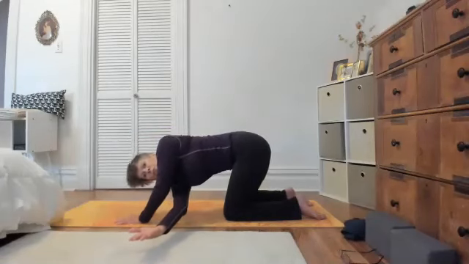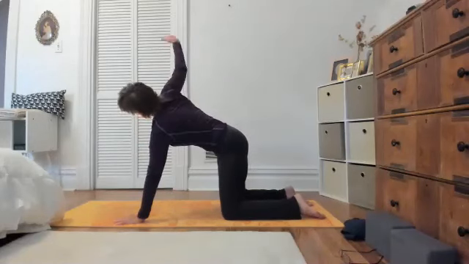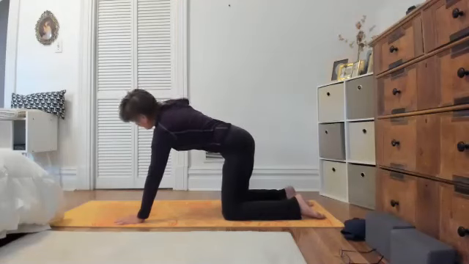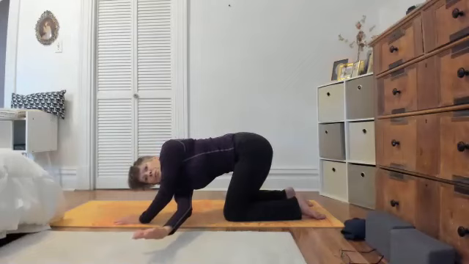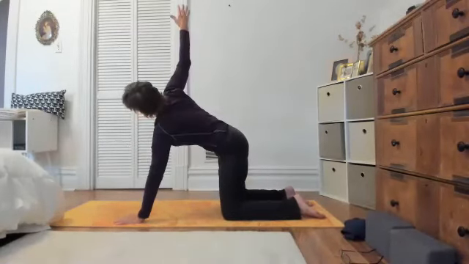And we'll vinyasa this a little bit so we really get the inhale and the exhale, feeling for the inhale and the exhale. So inhale, sweep the arm up, exhale, reach underneath, feel the contraction of everything, and just a few times before you stop and hold.